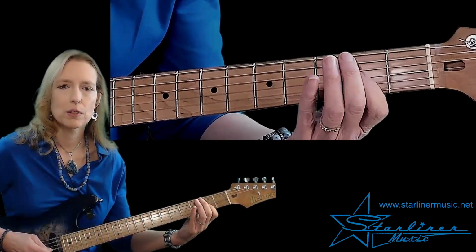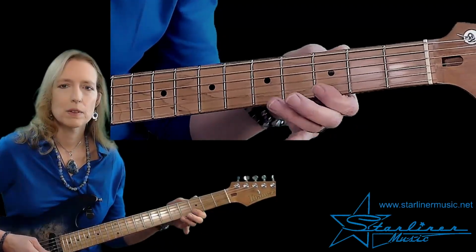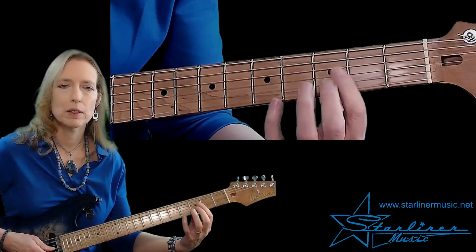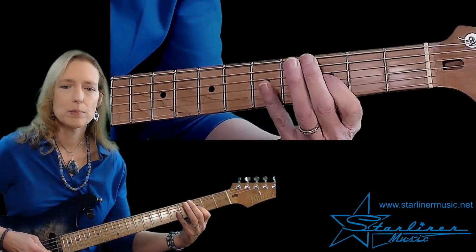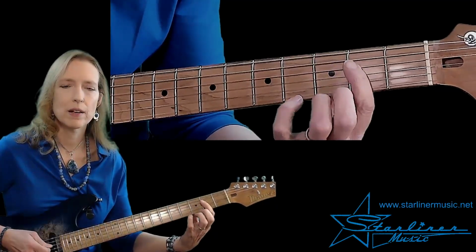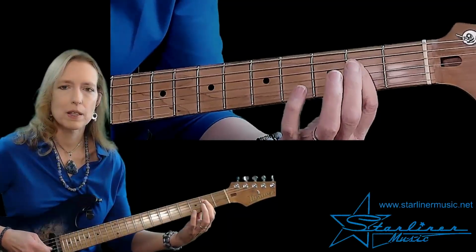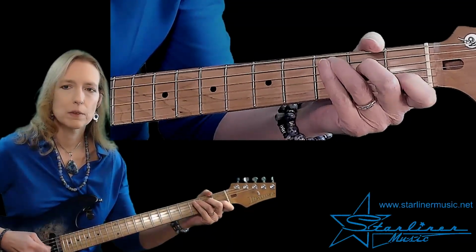So triplet, and then 2 and then I'm using both major and minor pentatonic together. Rest triplet, triplet, 1. Now I ended my phrase on this note E. Now it's in the G major pentatonic, but it's also part of a C chord.